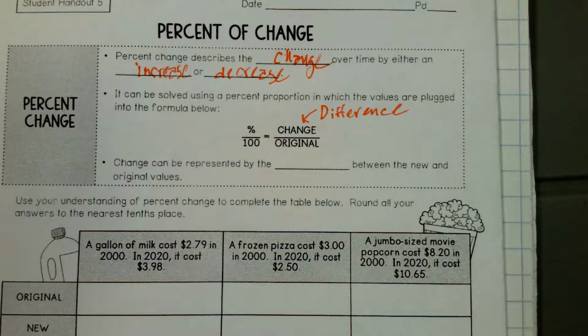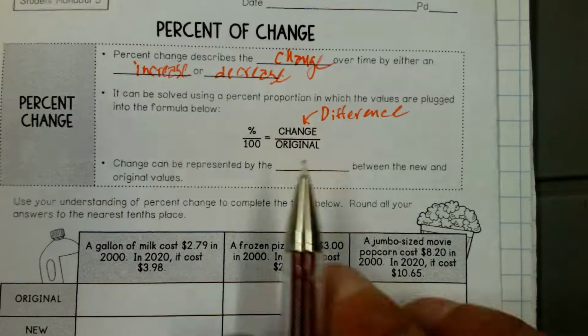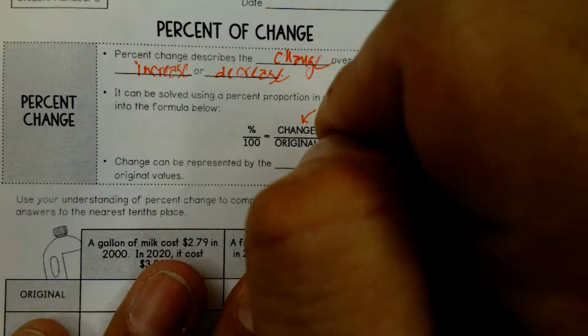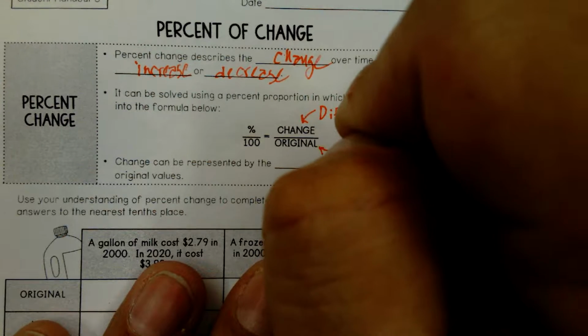Now, sometimes it'll be an increase, sometimes it'll be a decrease, but we just want the absolute value and change. We just have to keep in mind, did we go up in value or down in value? That will tell us if we had an increase or a decrease. And then the original value. This is the original value.